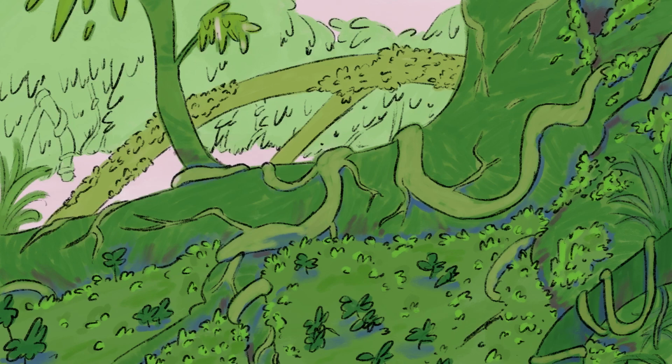And I think mixing in some contrasting colors to the green made it look so much more vibrant. So definitely a trick that I'm going to have to use in the future to brighten up the colors that I am using.